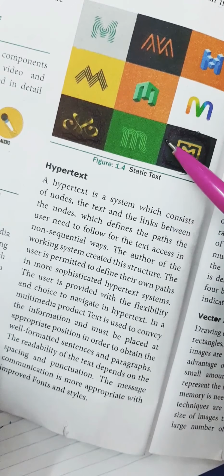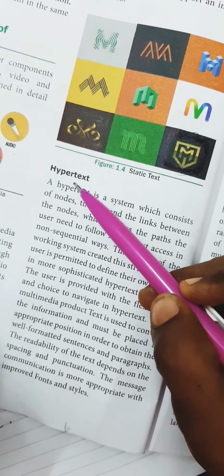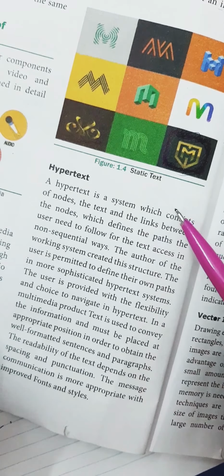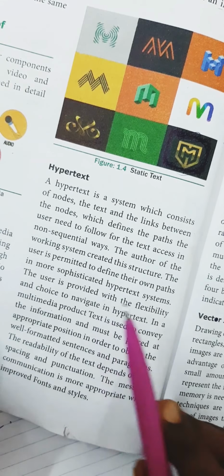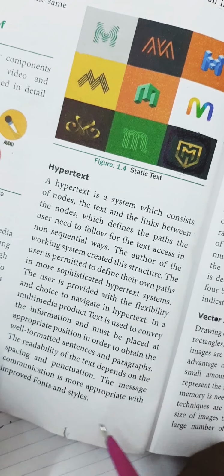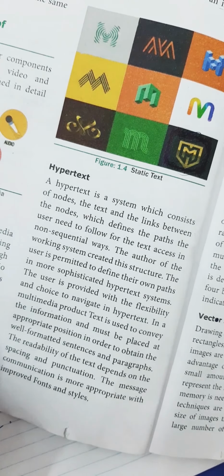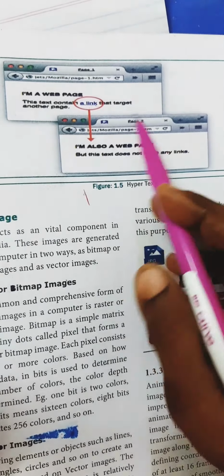Which style we like, that type of style we can use. Then we are going to see hypertext. Hypertext is nothing but an interlink. Hypertext is going to link one software to another. That platform, we are using the linking software, linking one platform to another platform.